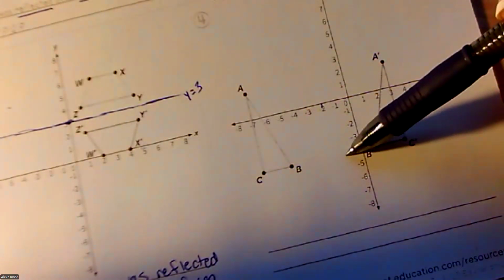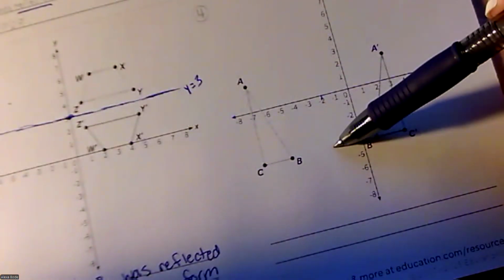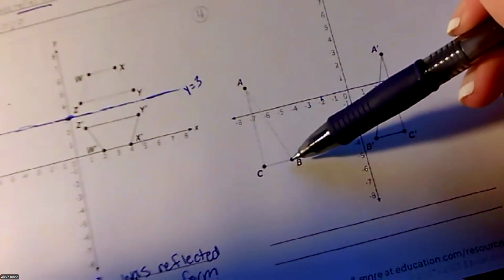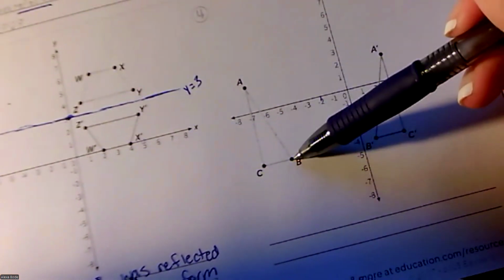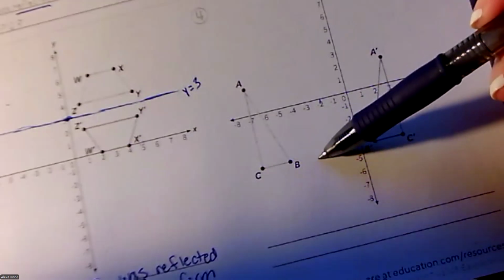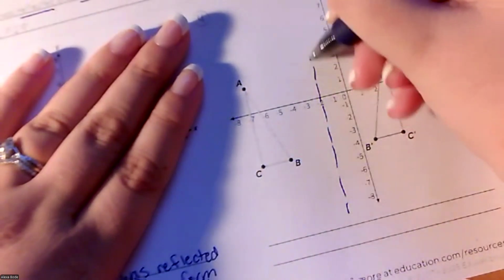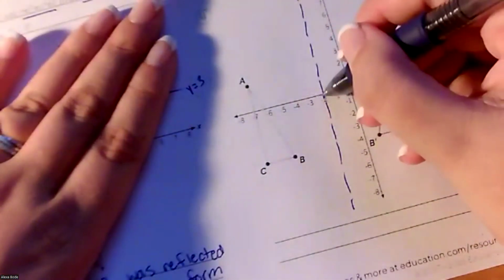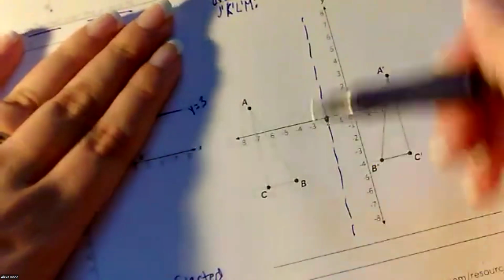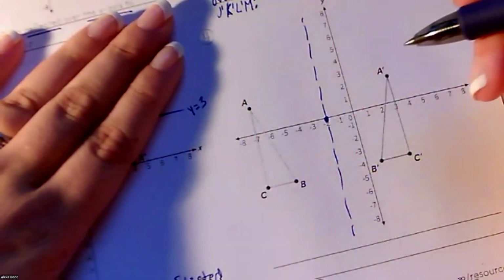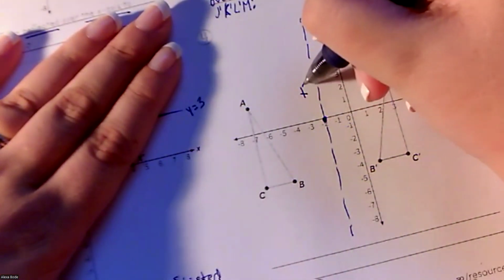So this is 1, 2, 3 units away from -2. And my point B is at -5. So that's 1, 2, 3 from -2. So my imaginary line goes through -2 on the x-axis. Because it goes through the x-axis, this line is called x equals -2.